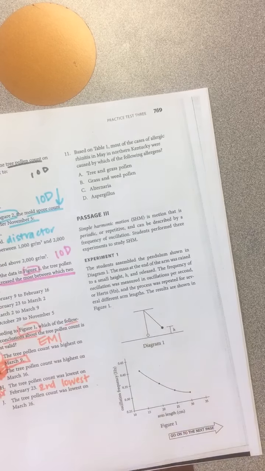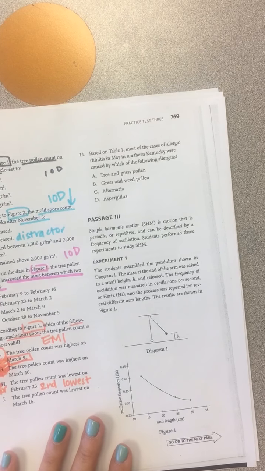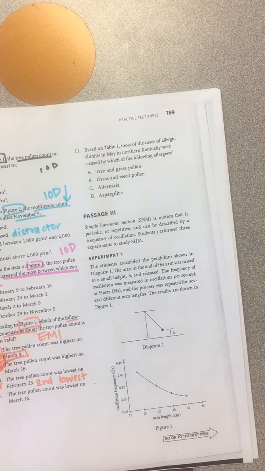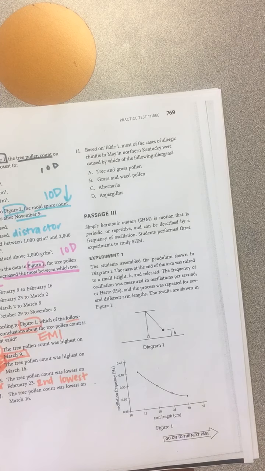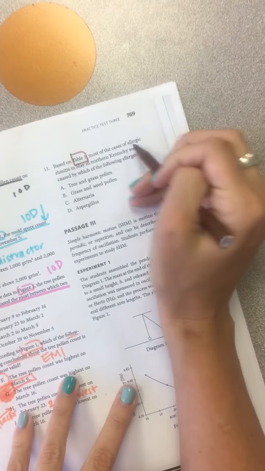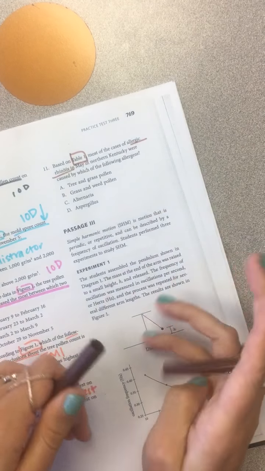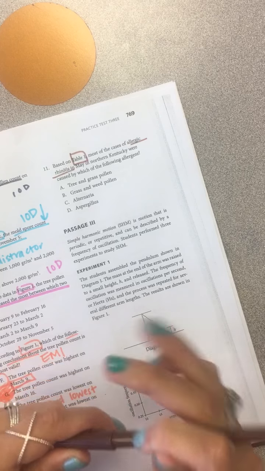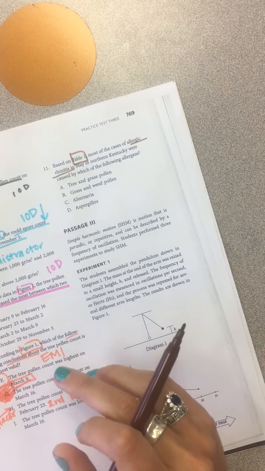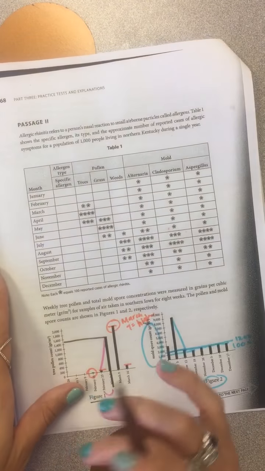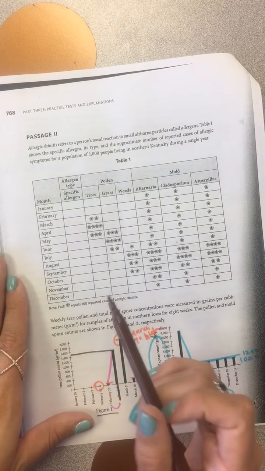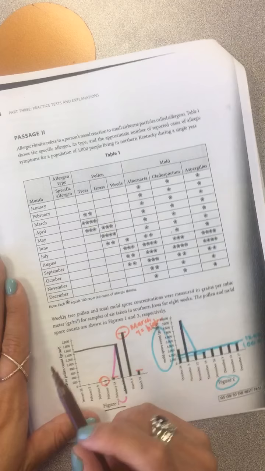All right, and number 11, based on table 1. So we're going to go to table 1. Most cases of allergic rhinitis, that's stuffy nose, by the way. Rhino is your nose. In northern Kentucky were caused by which of the following allergens? So based on table 1, we needed to find allergic rhinitis.